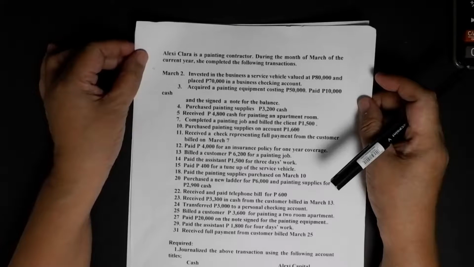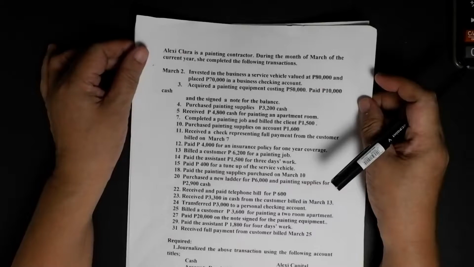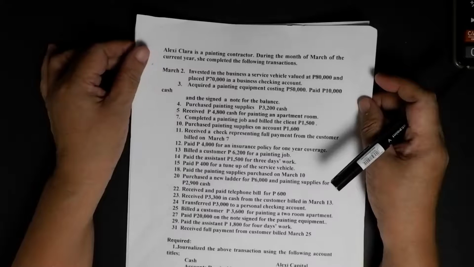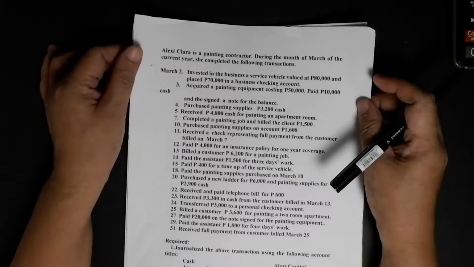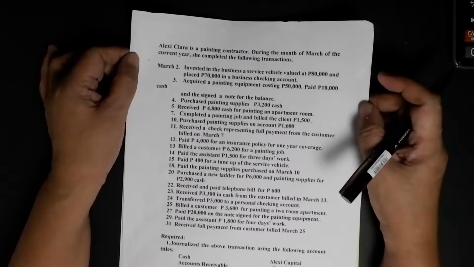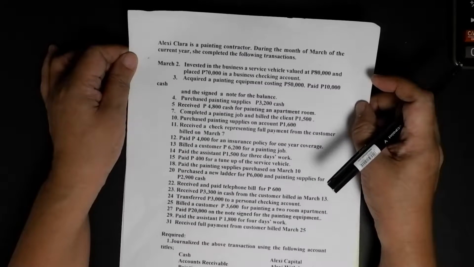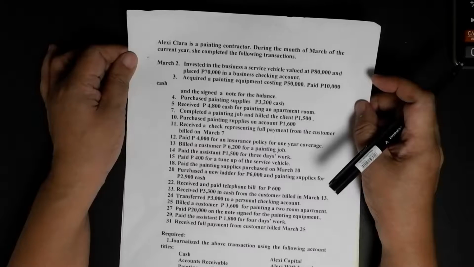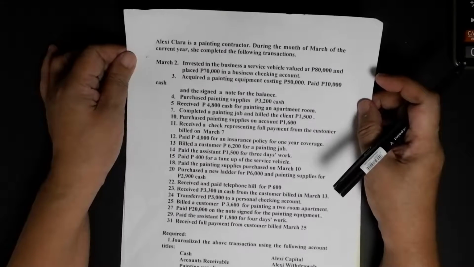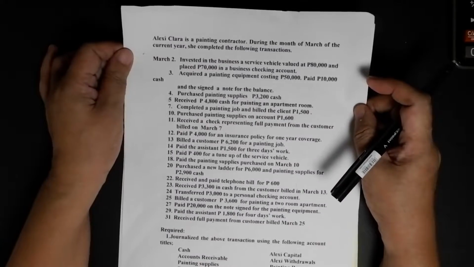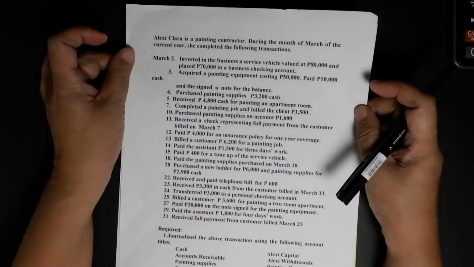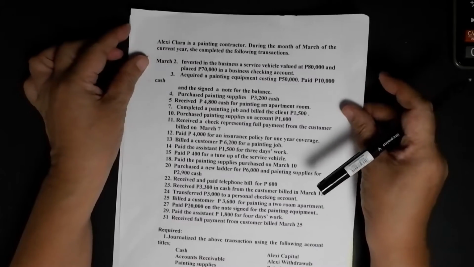So we're done with the first two steps of our accounting cycle, and that is analysis of a business transaction, and the second one is recording the business transaction, or what we know as journalization. We are now on the third step of the accounting cycle, and that is posting to the general ledger. So let us have our problem.